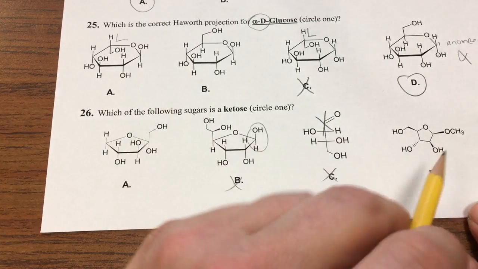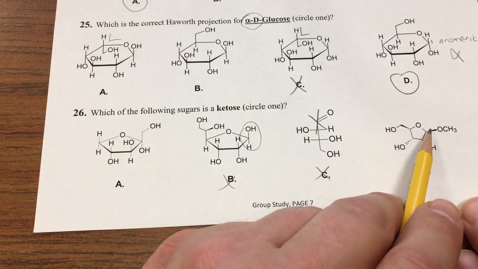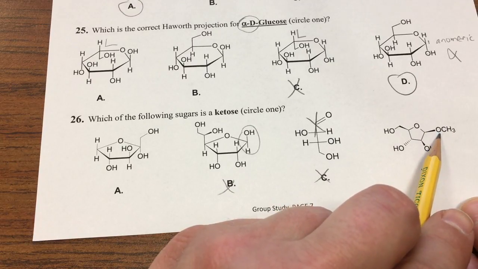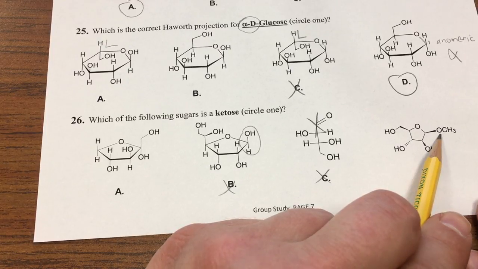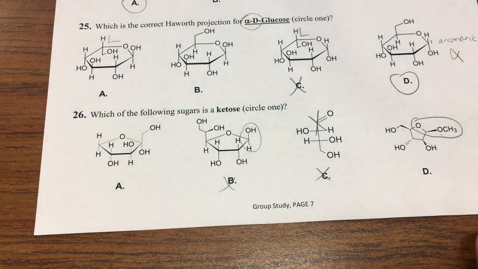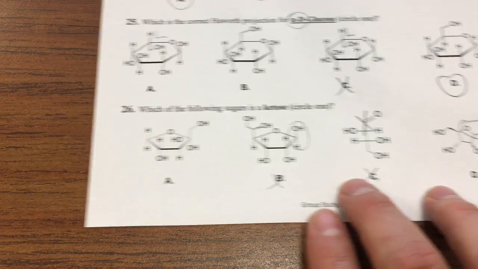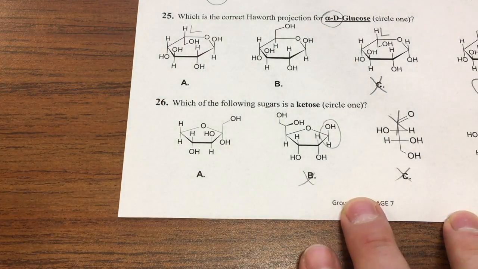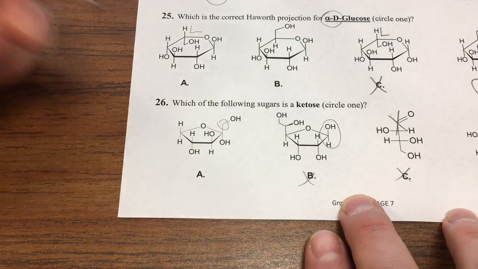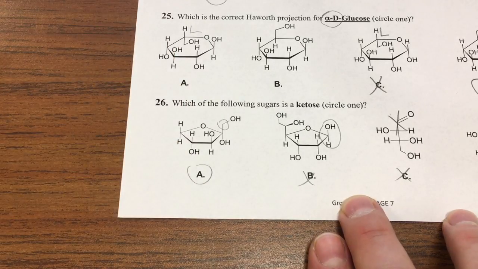Now this is in D. This is the acetal version of an aldehyde right here, not a hemiacetal. That is an acetal group right here, let me circle it. There's the acetal group. So that leaves A as the answer choice here, and you see that this CH2 makes that a ketone, a ketose, right there.